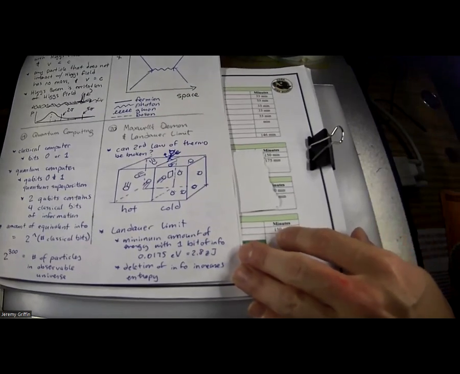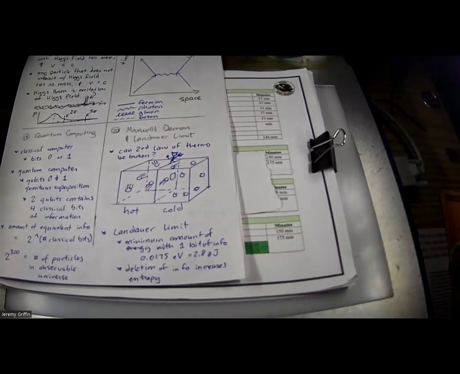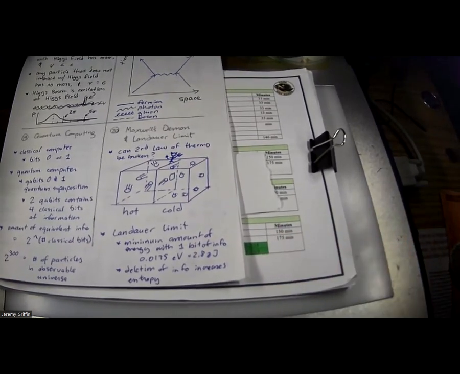This next one, ooh, I like this one a lot. Okay, Maxwell's Demon and the Landauer limit. This one's crazy, the implications of this. So let me go back to thermodynamics. Let me remind you guys of something about thermodynamics.